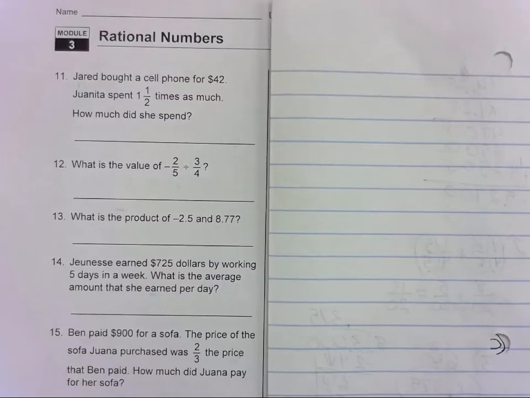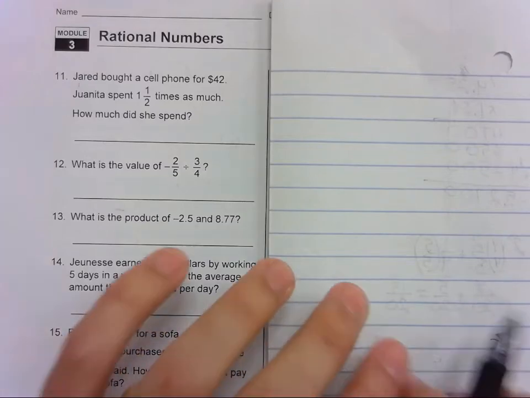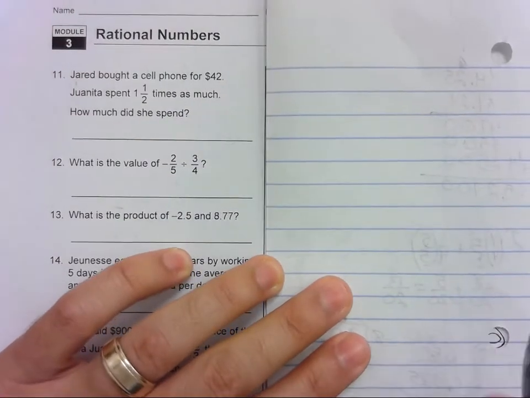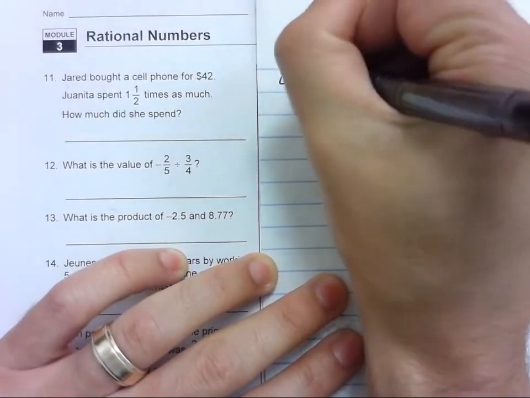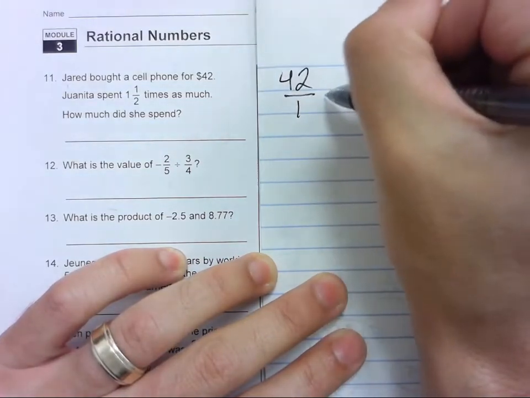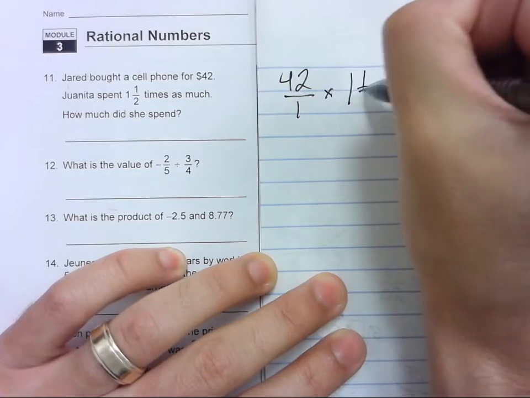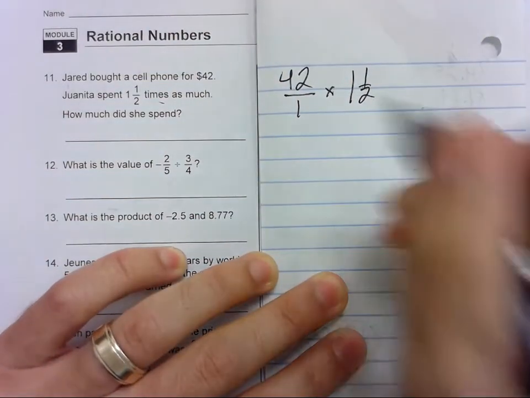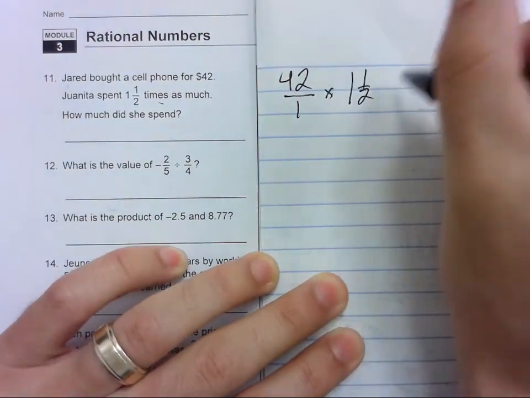Jaron bought a cell phone for $42. Juanita spent 1.5 times as much. How much did she spend? So he spent 42. She spent 1.5 times that. So let's rewrite this.